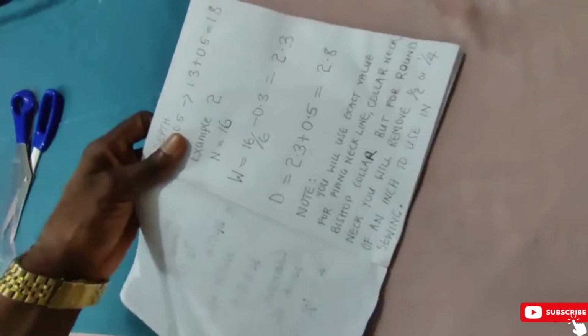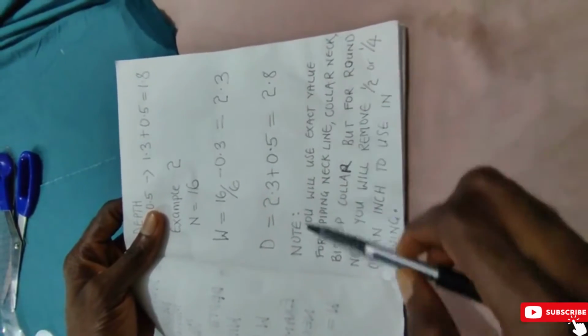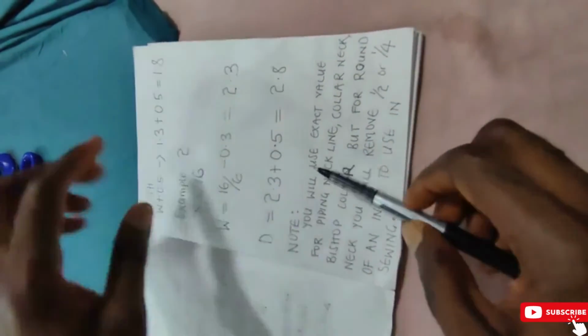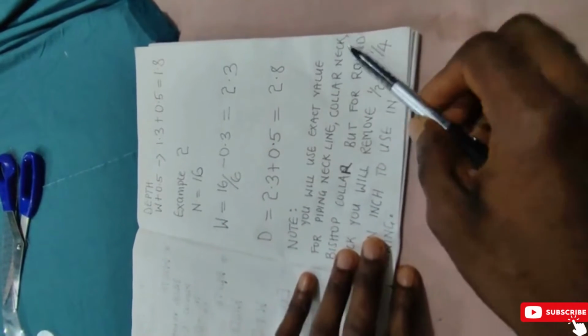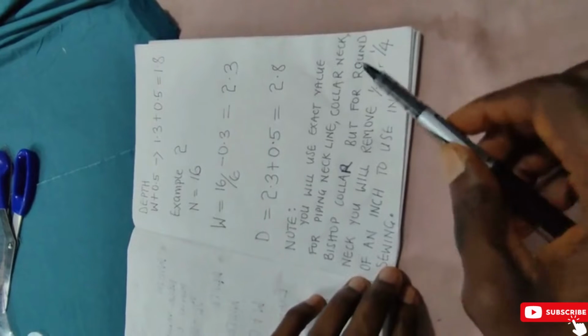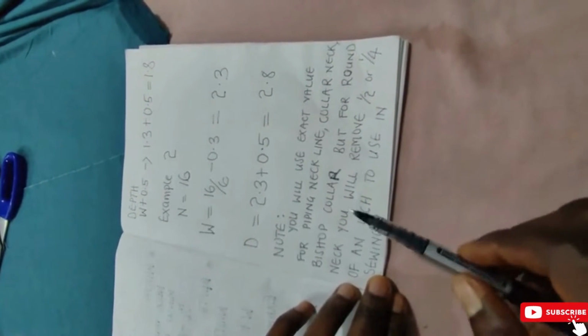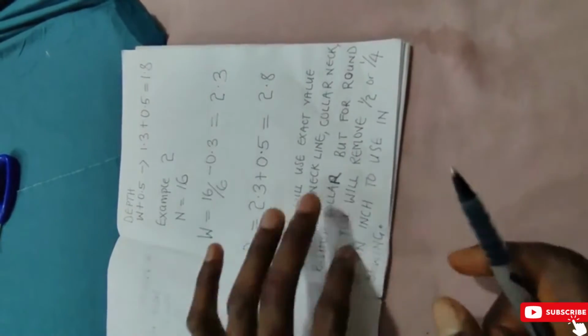And I said note. When I said note, you will use the exact value for piping neckline, collar neck, bishop collar, but for round neck you will remove either ½ inch or 1/4 inch to use in your sewing. I'll explain this now. Let me quickly explain this on a piece of fabric.